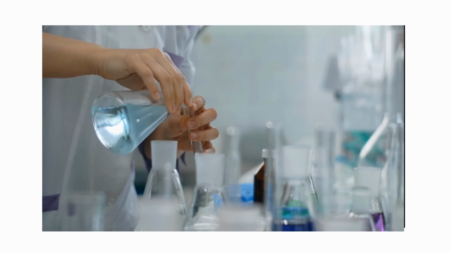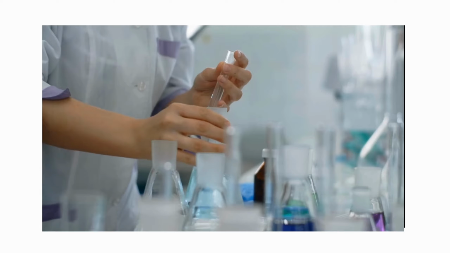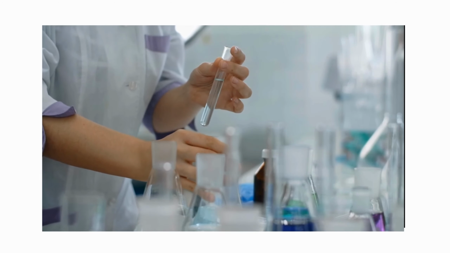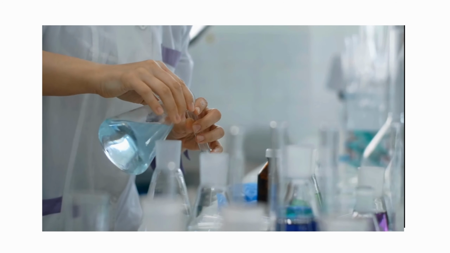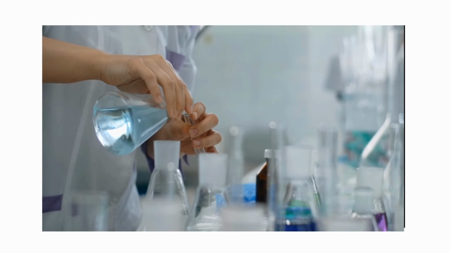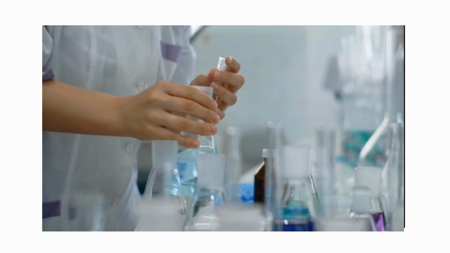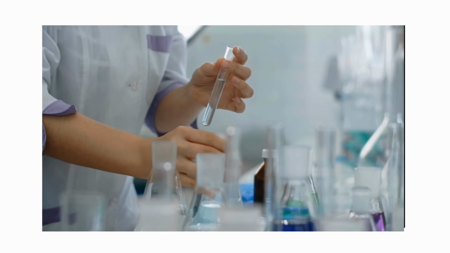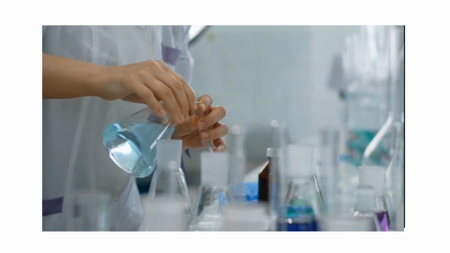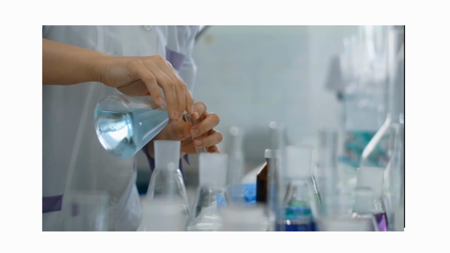Choose the right statistical methods. The right statistical methods can make or break your study. Work with a statistician if necessary to ensure your analysis is appropriate for your study design. By following these tips, you'll be well on your way to producing high-quality research that stands up to scrutiny and makes a real difference in public health.